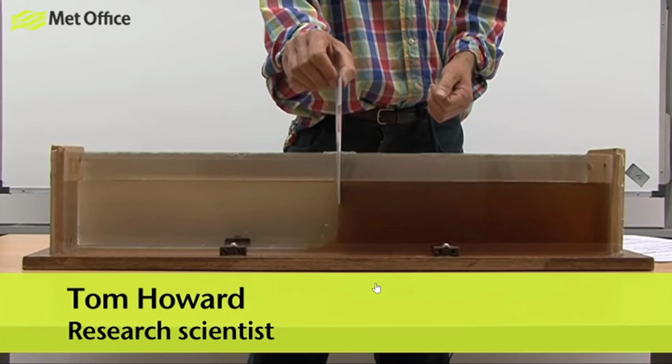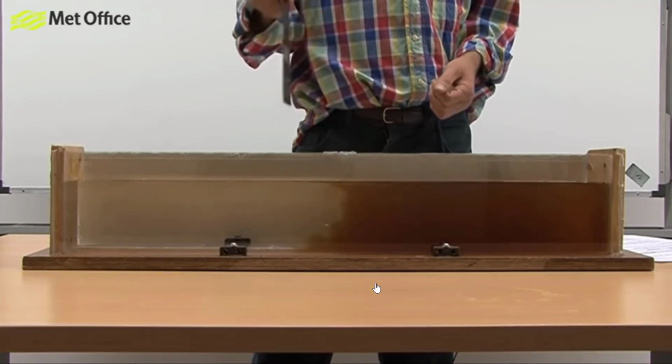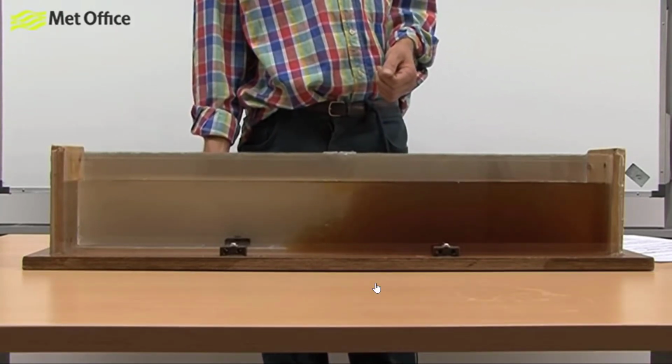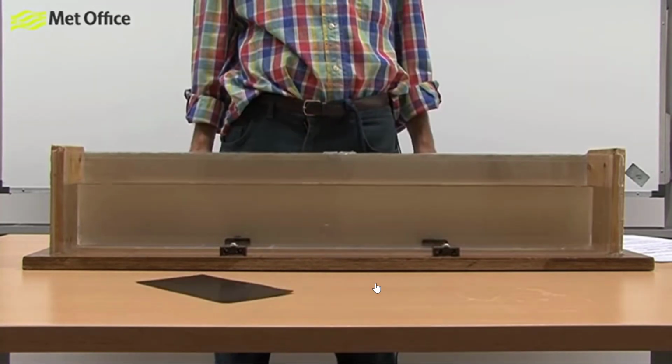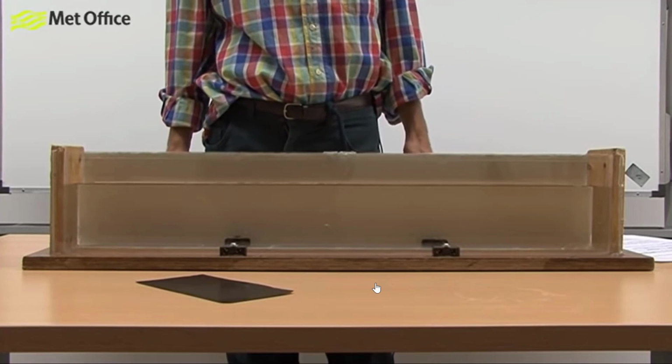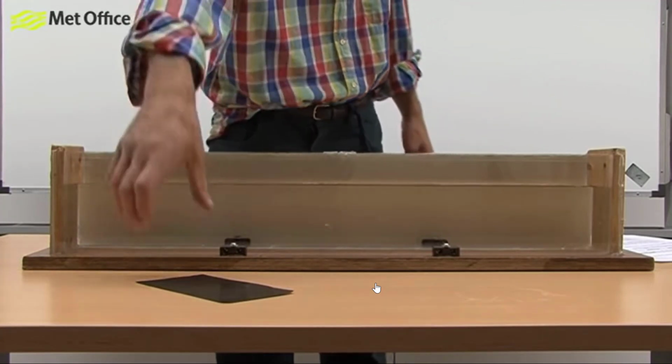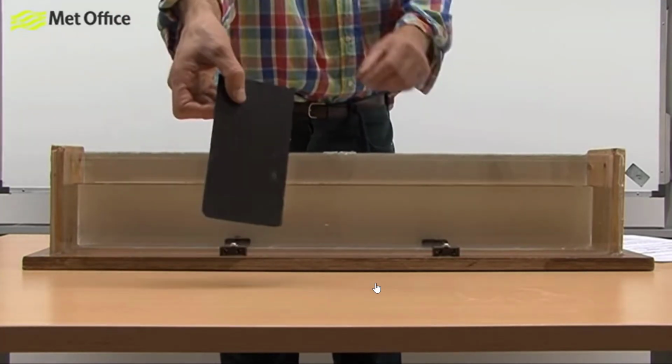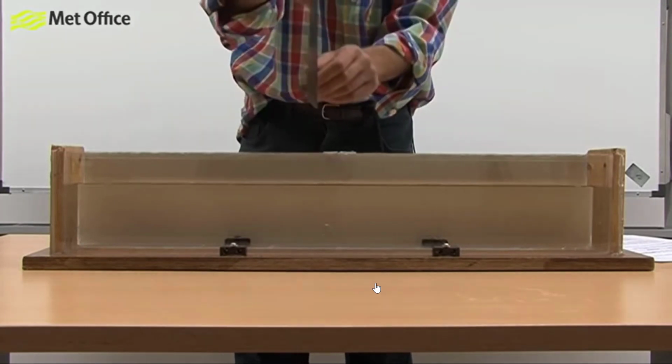In this film, we'll see a demonstration that will help to show what happens when warm air meets cold air in the Earth's atmosphere. We'll use water to simulate the behaviour of the air. I put tap water into this tank. Now I'll add this plastic gate in the middle to divide the tank into two halves.